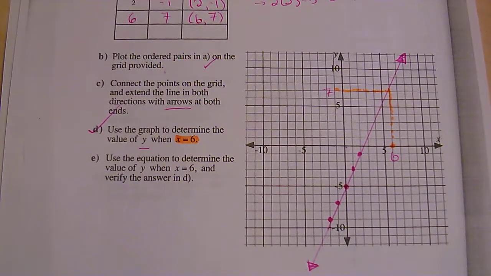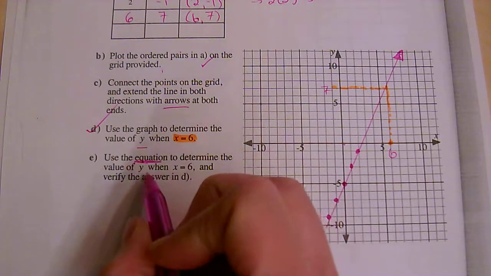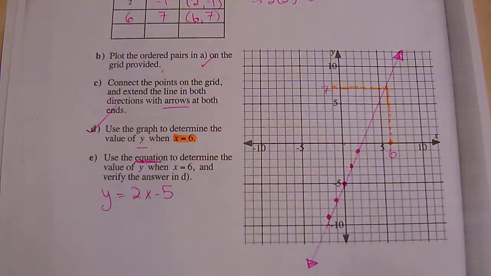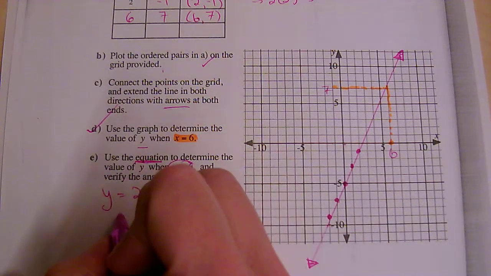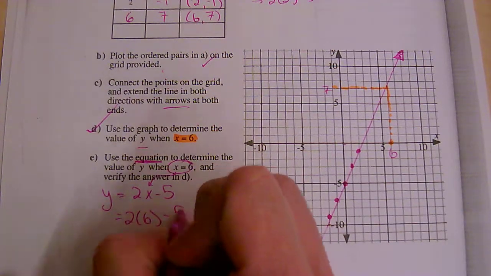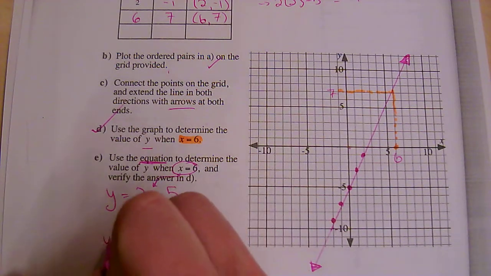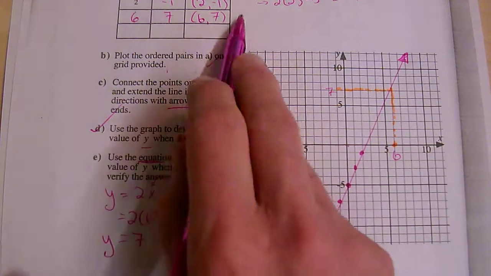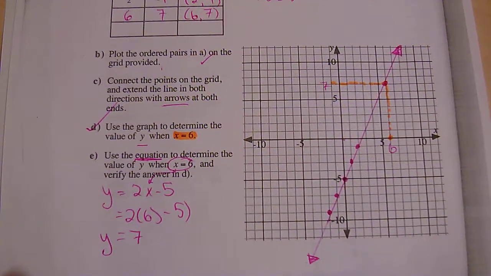For E, use the equation to determine the value of y when x is equal to 6. Well, my equation, I'm just going to rewrite it down from up there. So I would plug in that 6 for x. 2 times 6 is 12. 12 subtract 5 is 7. So when x is equal to 6, y is equal to 7, which is right there. So that's our coordinate point.